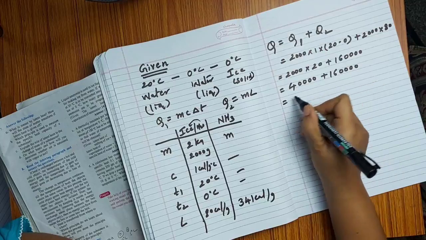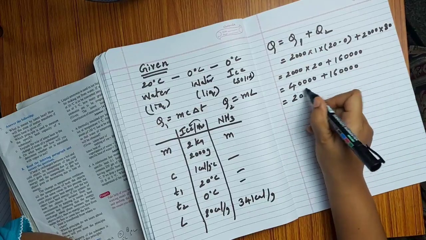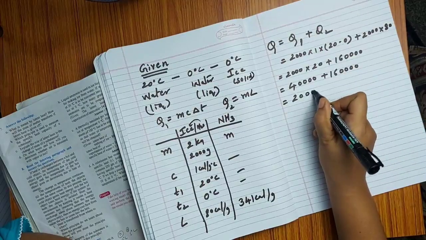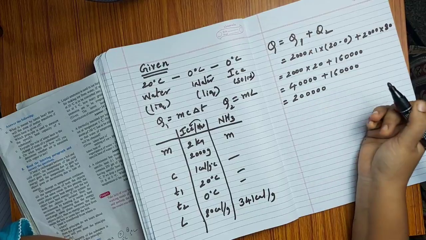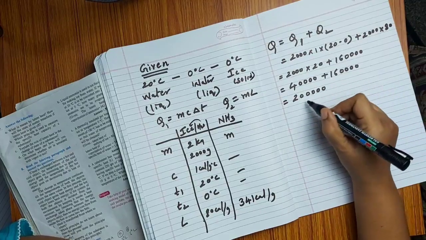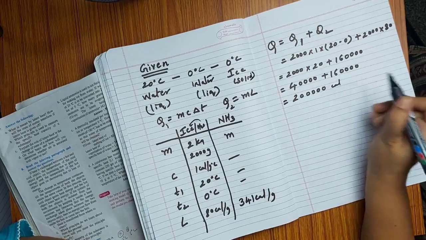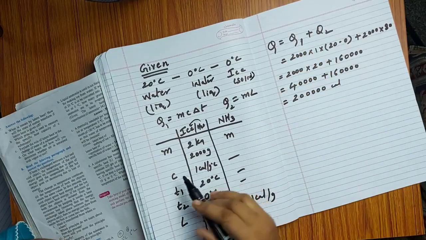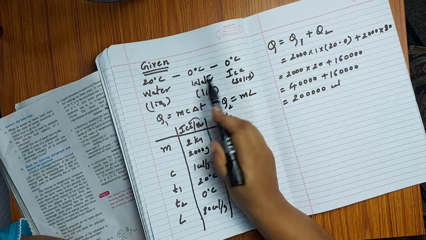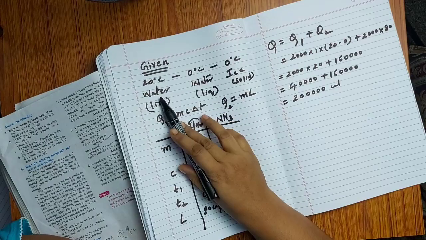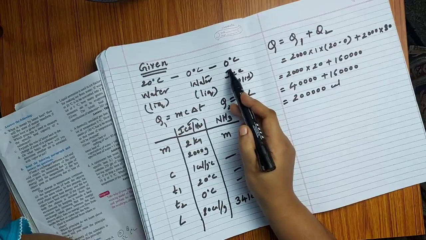Then 16 plus 4 is what? 20, and the remaining 4 zeros we place here. This heat we are supposed to take from 20 degrees Celsius water to convert into ice.